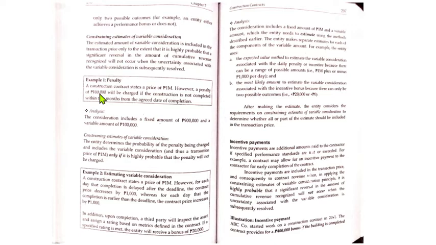It is dependent on a condition. Anong condition yun? Kapag hindi na kumpleto, magbabayad ka ng 100,000. Kapag di na kumpleto yung construction within 2 months, ay magbabayad ka ng 100,000. So, ano ang treatment natin dyan when we are a construction company. So, the consideration includes a fixed amount of 900,000 and a variable amount of 100,000. Okay?